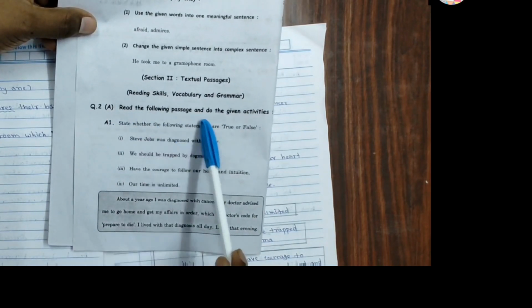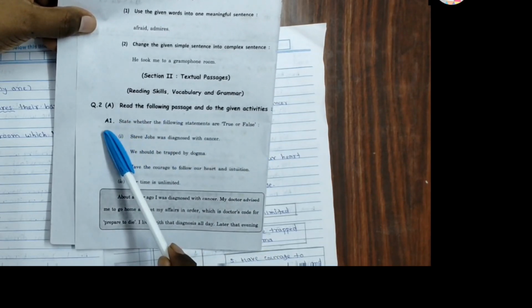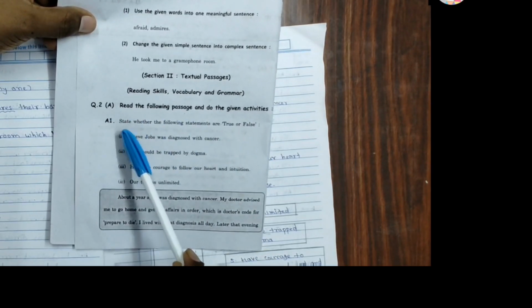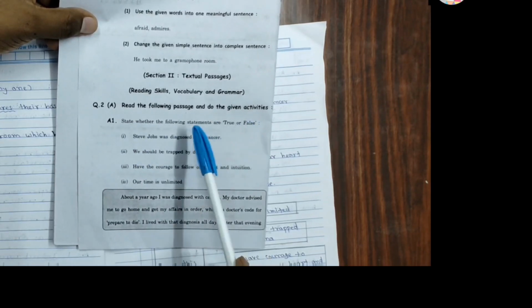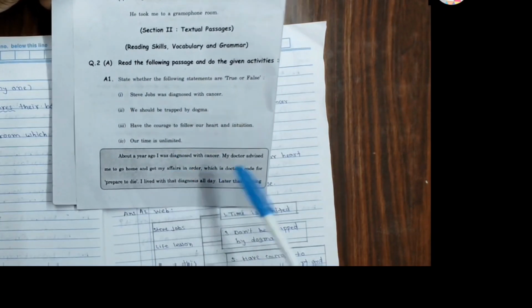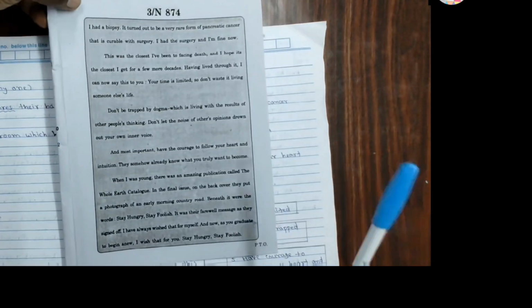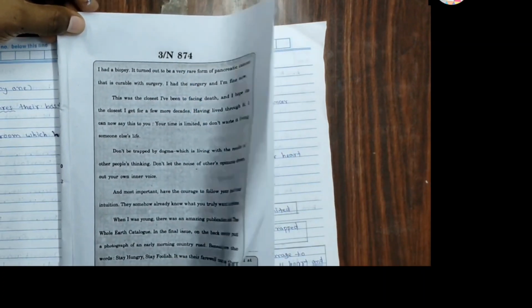Question is, read the following passage and do the given activities. In question number 2a, A1 part is there. Here it is asked, state whether the following statements are true or false. Now while attempting question number 2a, there is always one passage given. We have to read this passage thoroughly and then only we have to attempt the questions.